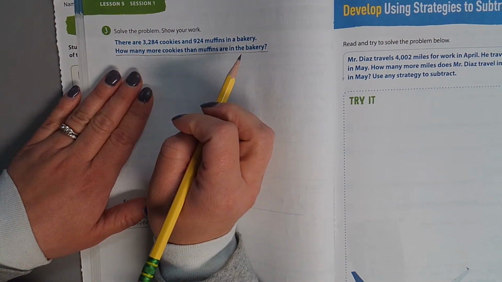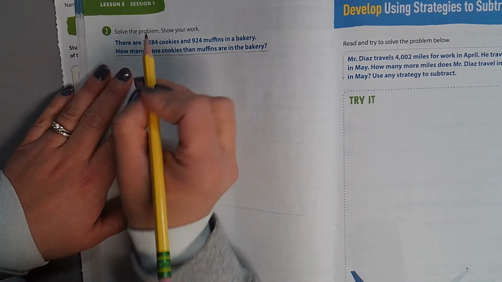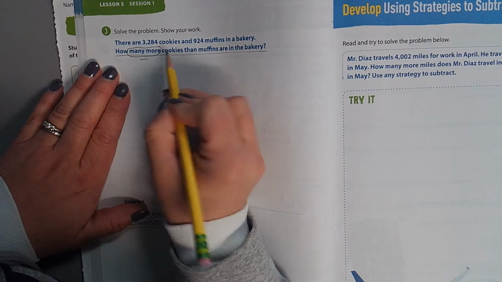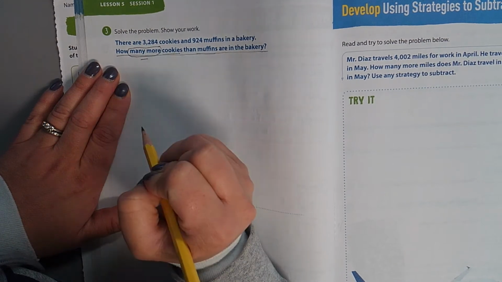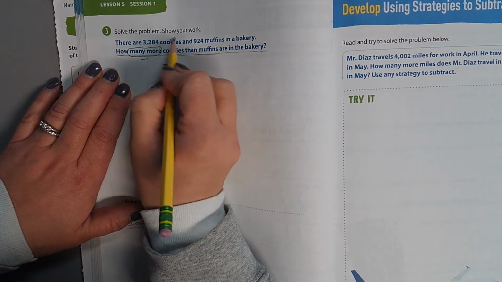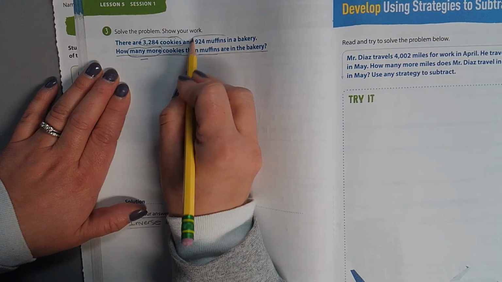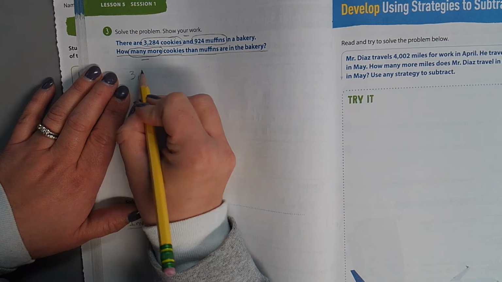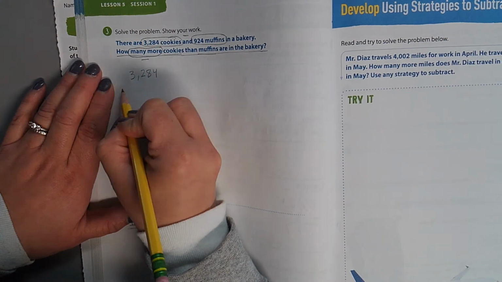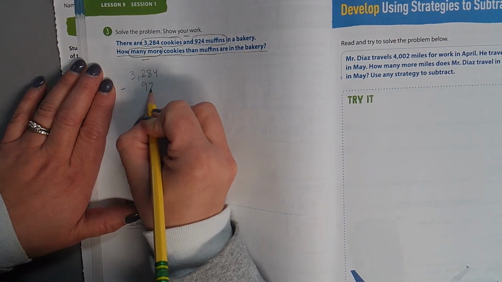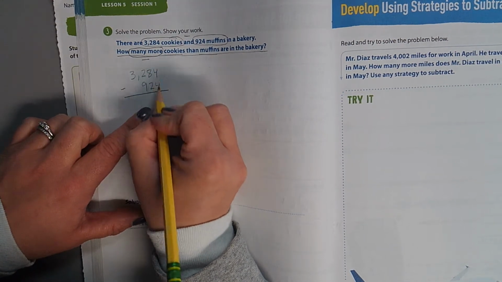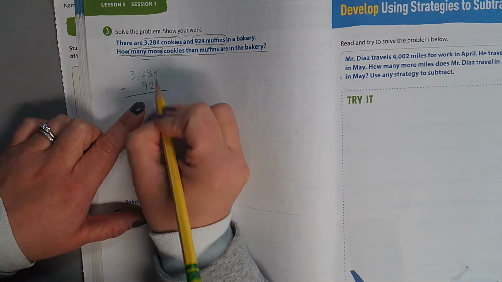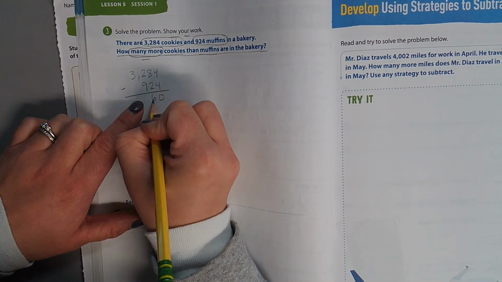And then we're going to find important information in the question. How many more tells us to subtract cookies than muffins. Cookies and muffins. So we're going to subtract these two. So we're going to say 3,284 minus 924. 4 minus 4 is 0. 8 minus 2 is 6.